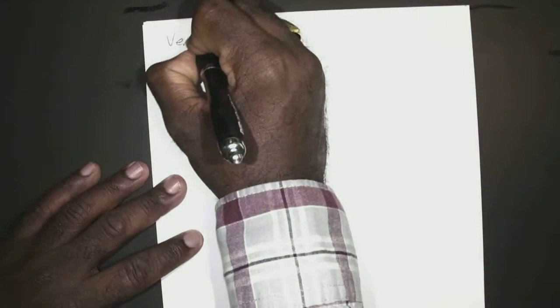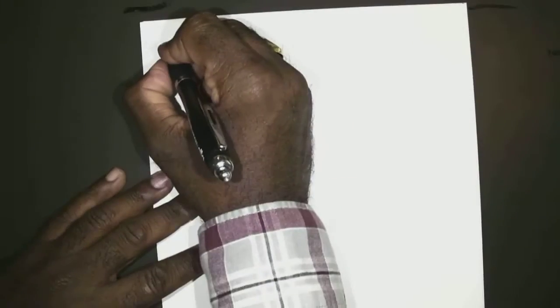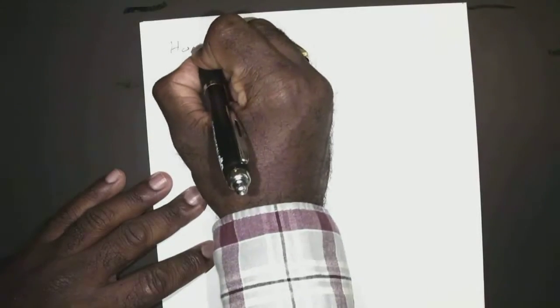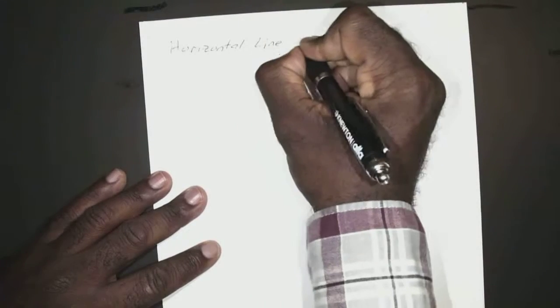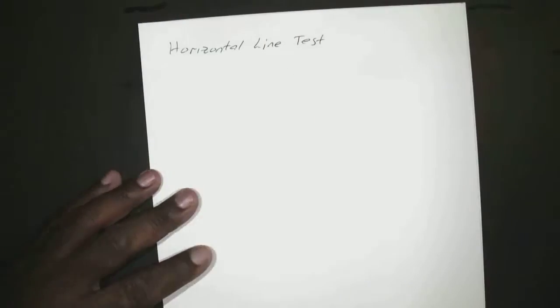Okay, and this is the vertical line test. Nope, not vertical. Wrong. That's for a function. Horizontal line test. Okay. So the horizontal line test is how you prove 1 to 1.